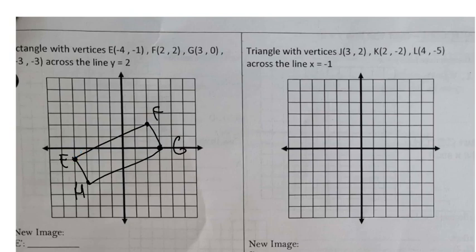So y = 2 is a horizontal line at 2. So as we already had before, F prime is going to be at the same spot as F because it's on the line. So this is also F prime. Now where's G prime going to be? Well, it's 2 below the line, so I'm going to count up 2, G prime. E, I'm just going to count, 1, 2, 3, 1, 2, 3. And that's going to be my E prime. All we're doing is counting.